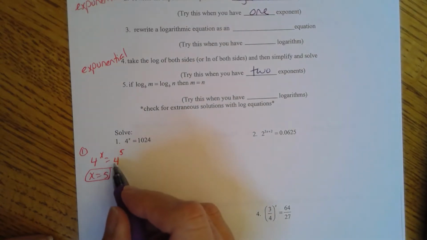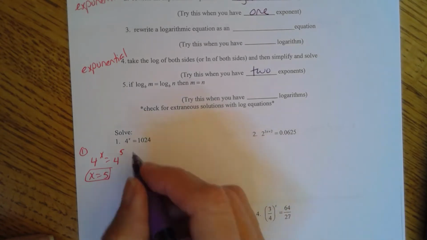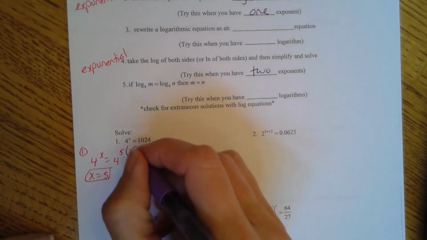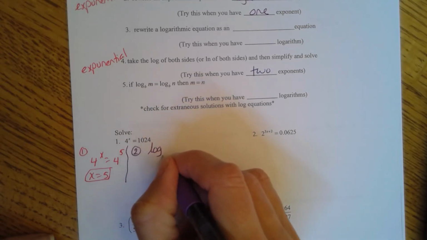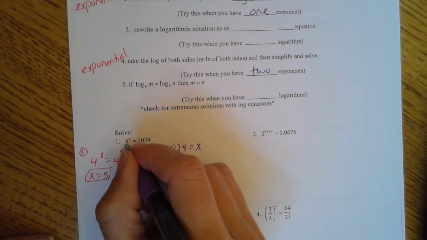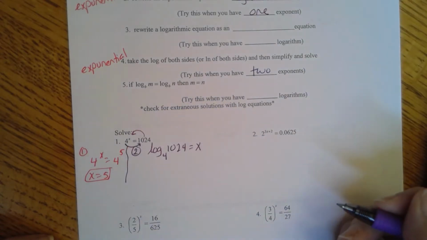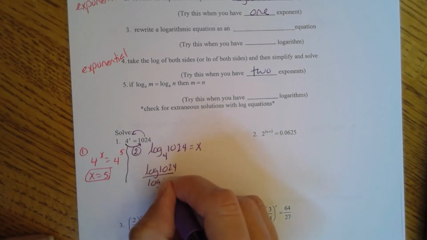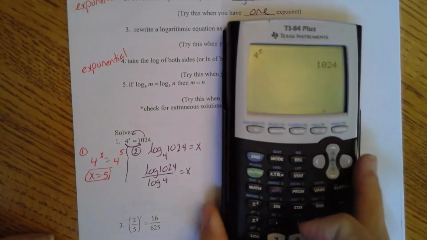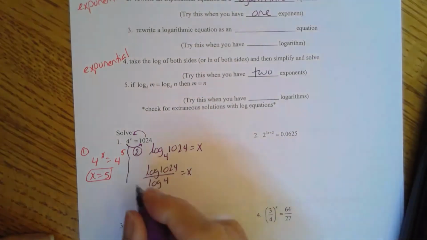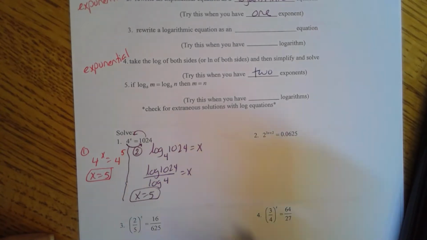But what if we didn't really understand or know that 4 to the 5th power was 1024 and we didn't want to guess? So let's do strategy 2. Strategy 2 says take the exponential and change it into a log. So if you remember how to do the circle like we did in the previous section, we say log base 4 of 1024 equals x. And then we know change of base from the previous section, so we can do the log of the top divided by the log of the denominator, and that gives us log base 10 now. So log of 1024 divided by log of 4, and we still get an answer of 5. So our answer is still x equaling 5, and that's strategy 2.